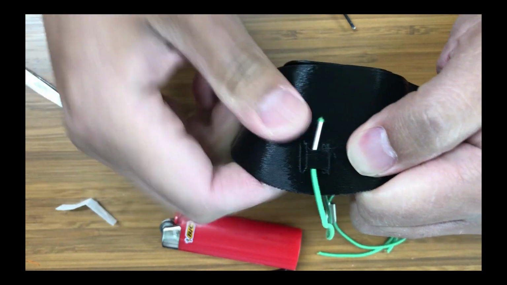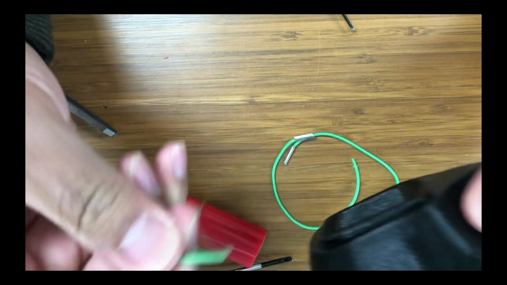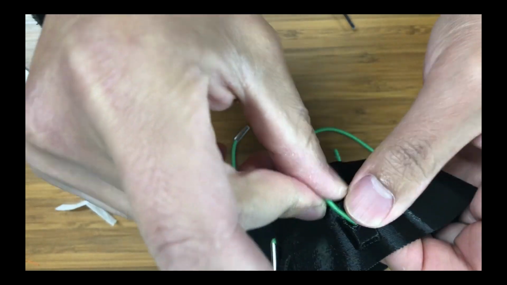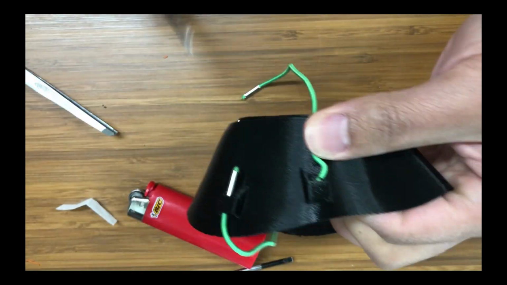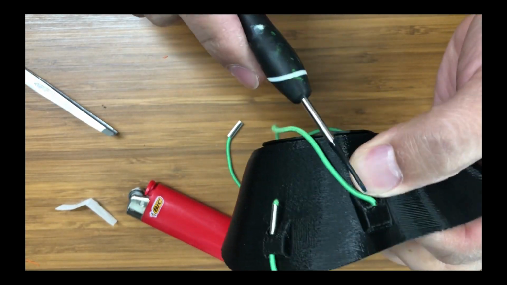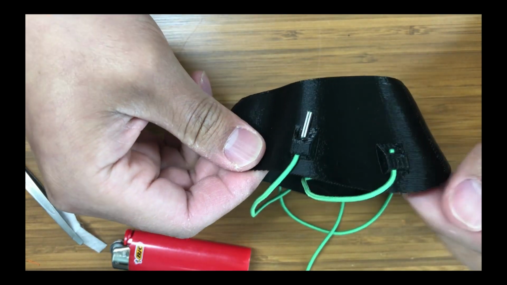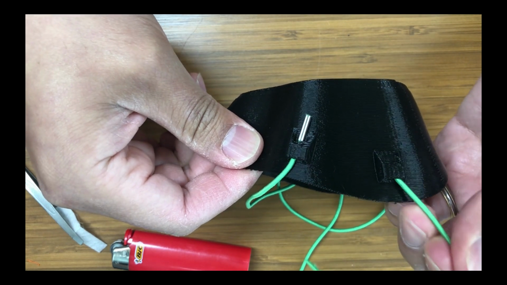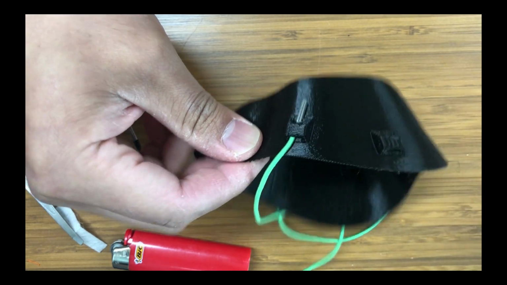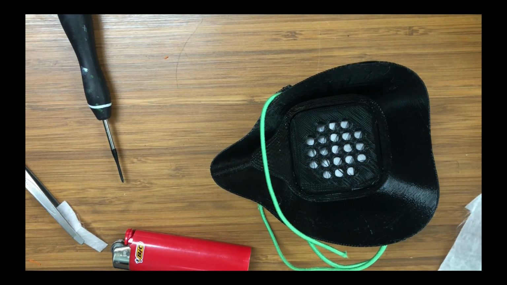There you go. I'm going to repeat it for the other. Oh, it looks like one of my metal pieces fell off, so I'm going to get another hair band right here and install a new one.